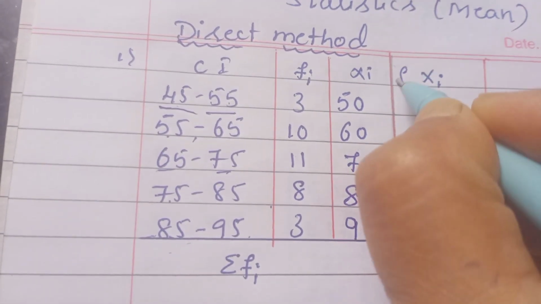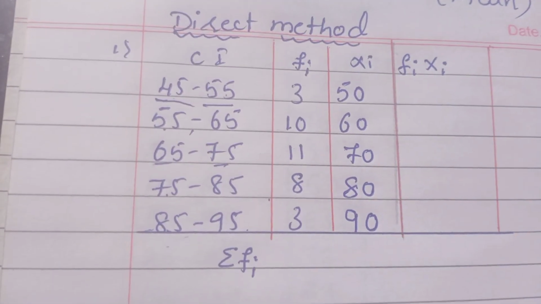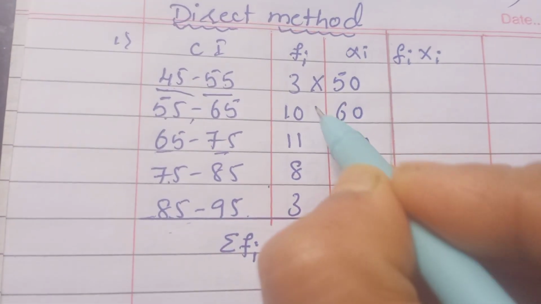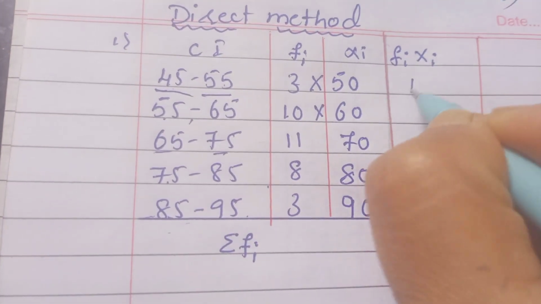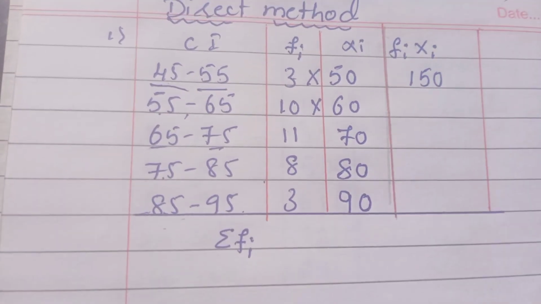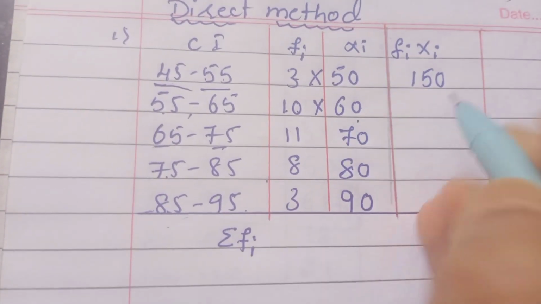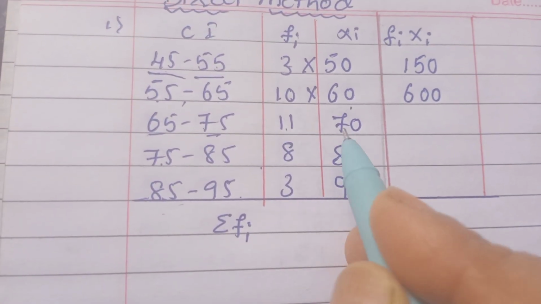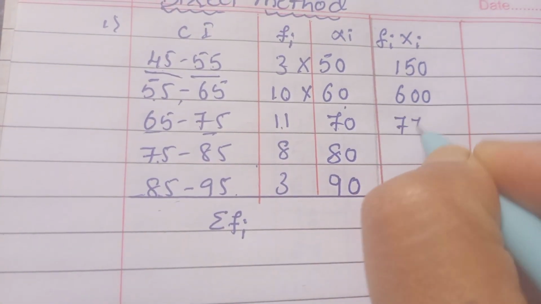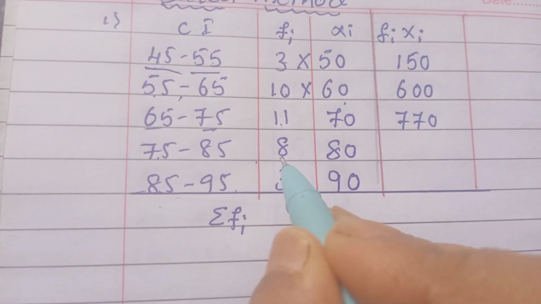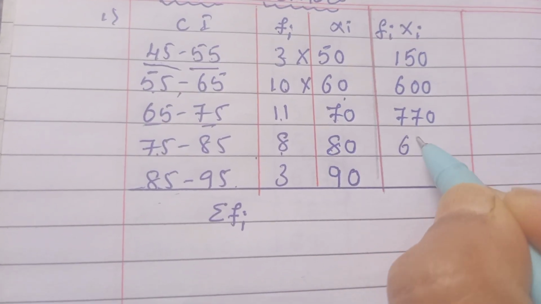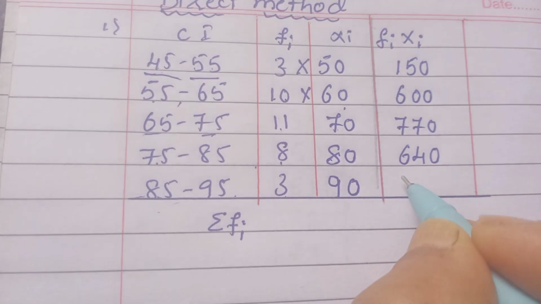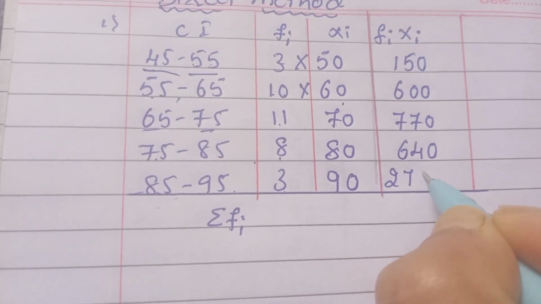Next step is Fi Xi, frequency into midpoint. 3 into 50, 150. 10 into 60, 600. 11 into 70, 770. 8 into 80, 640. 3 into 90, 270.